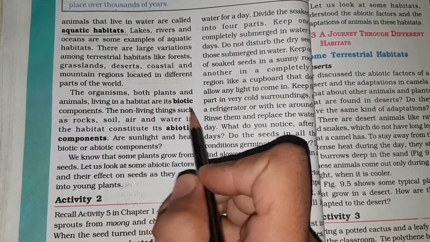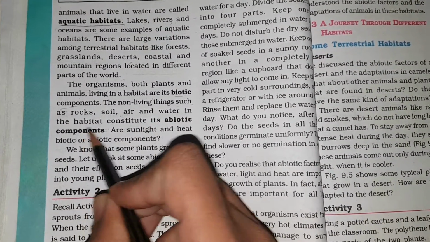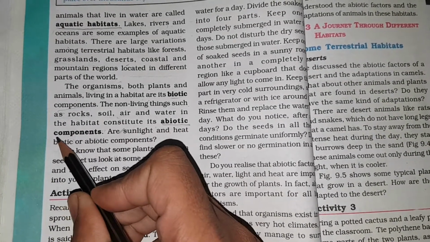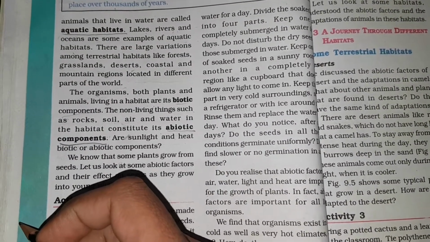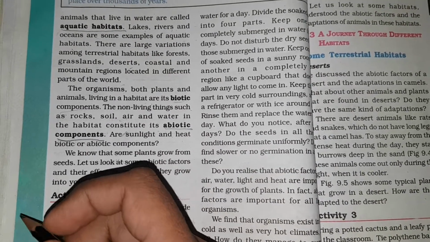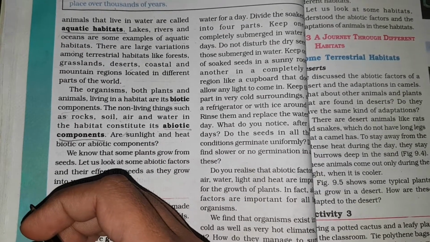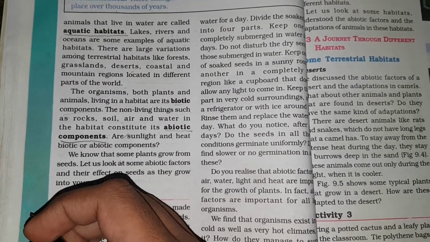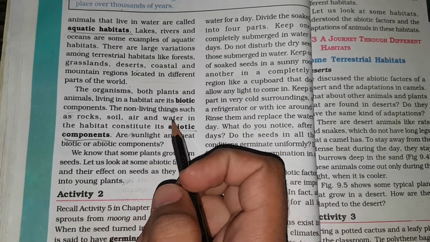The non-living things such as rocks, soil, air and water in the habitat constitute its abiotic components. Now if the exam asks what is the meaning of biotic components, you can write that the organisms, both plants and animals living in a habitat, are its biotic components.